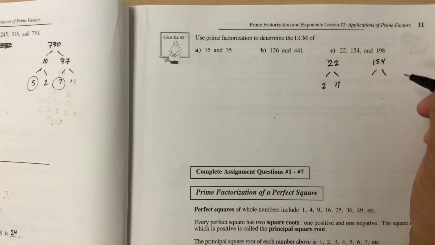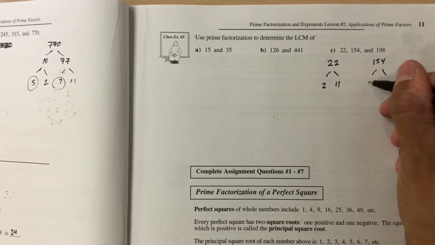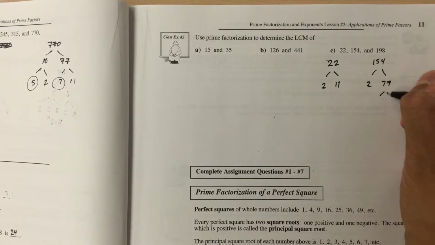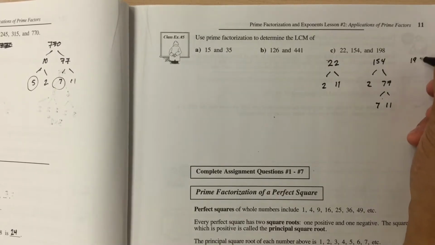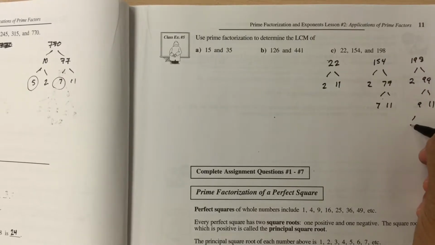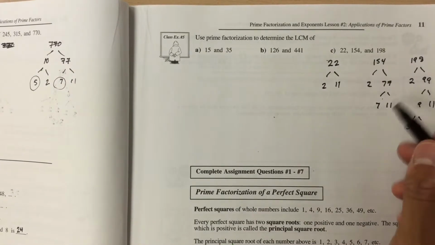154, if we divide this by 2, we get 77, and we can make this a little smaller. We have 7 and 11. Then 198. We divide 198 by 2, we get 99, and we get 9 and 11, and we get 3, 3, and 11. So the first one we want to do is to determine our lowest common multiple.